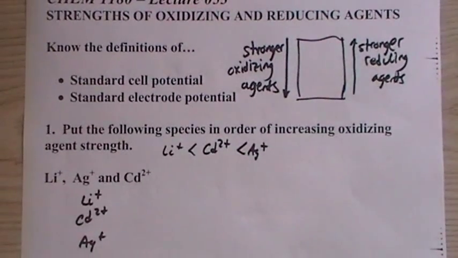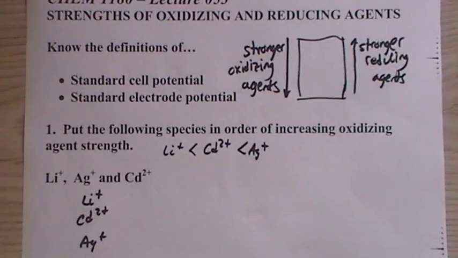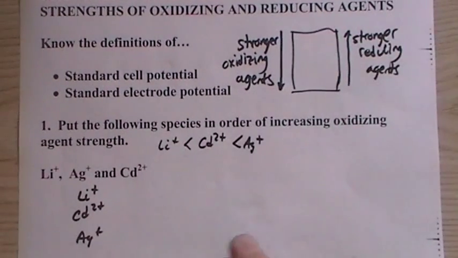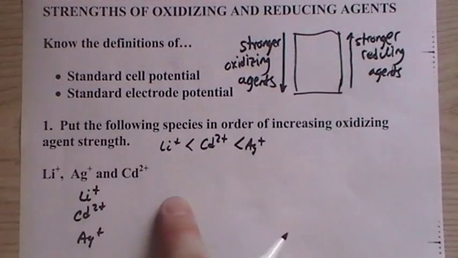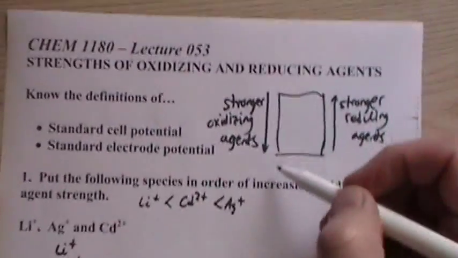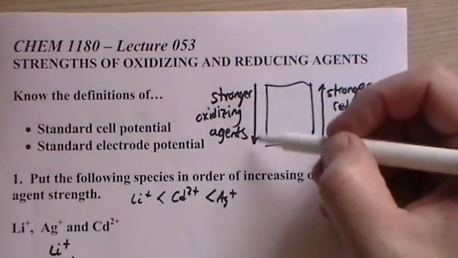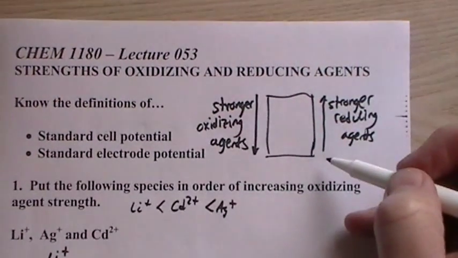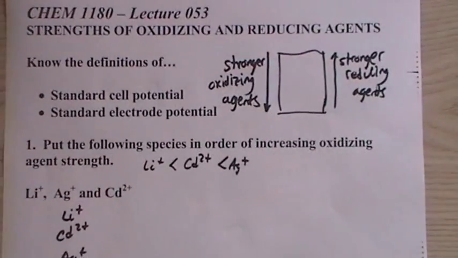So that's fine, but let's try to understand why that works. If you're just given a list of them, you just look at your table. In my class, you'd be given the table and you'd just put them in order according to this scheme. Oxidizing agents increase as we move down, reducing agents as we go up.